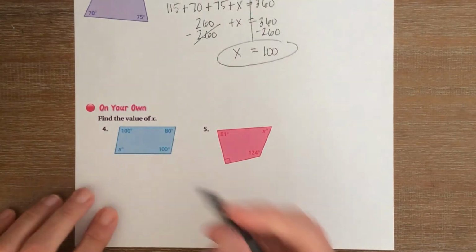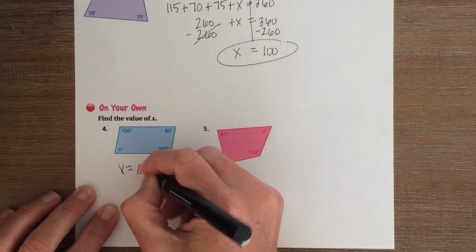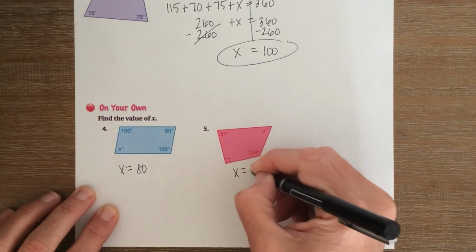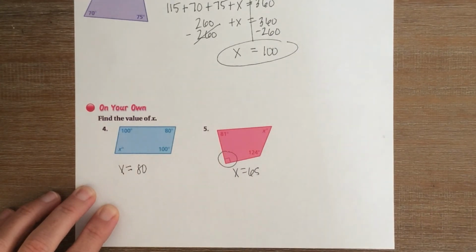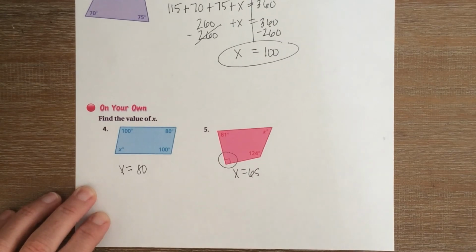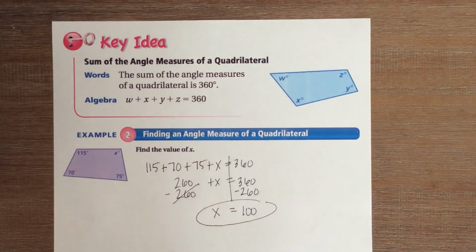The answer when you work this one out, X is equal to 80. And on number 5, X was equal to 65. Don't forget ones like this. When it has that mark there, that means it's 90 degrees. Don't leave that out. So that is the interior angle measures of a quadrilateral. And you can find missing measurements because they all equal 360 degrees.